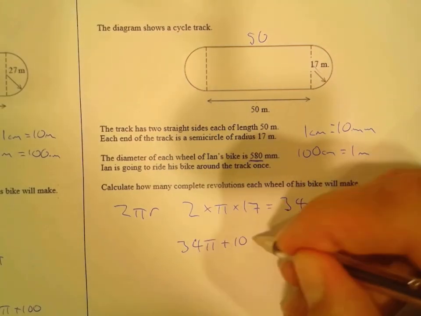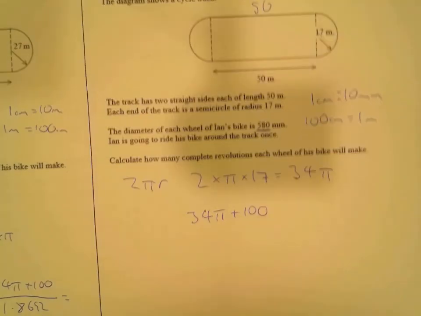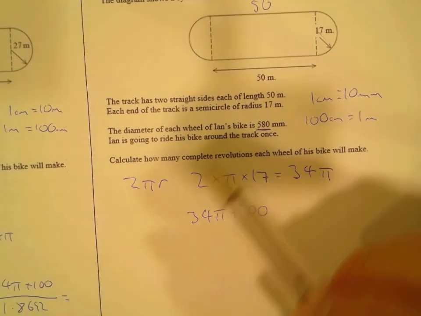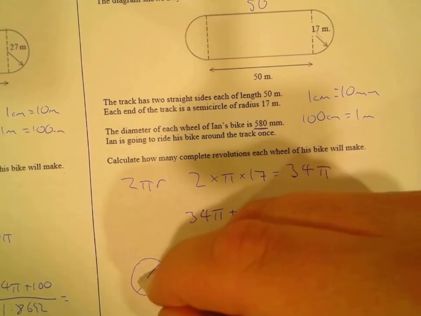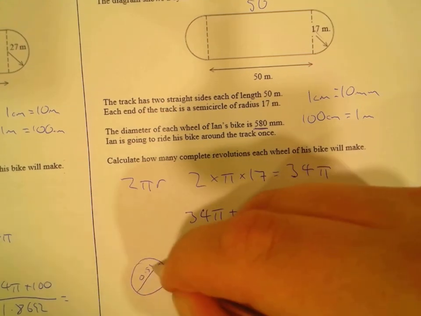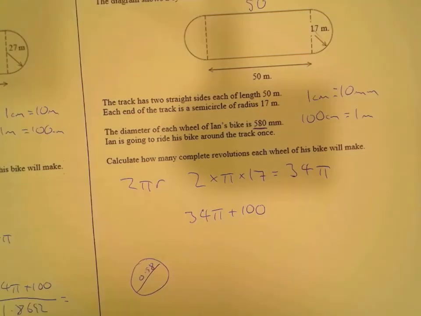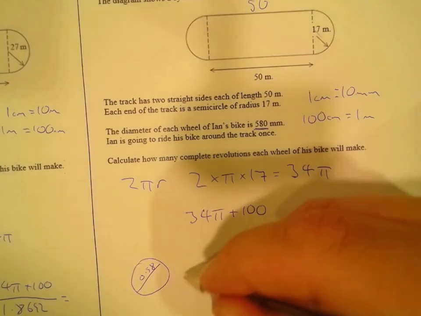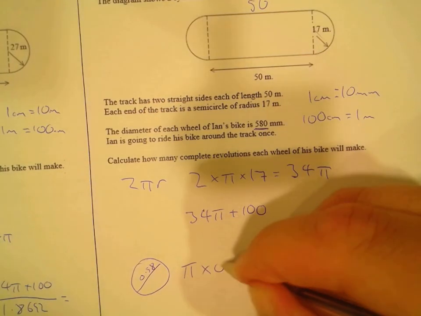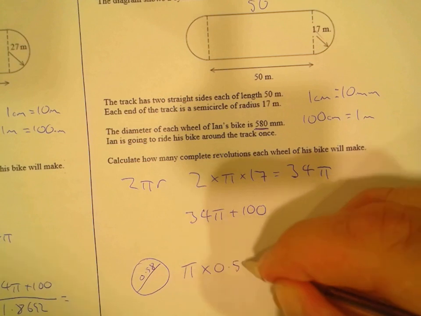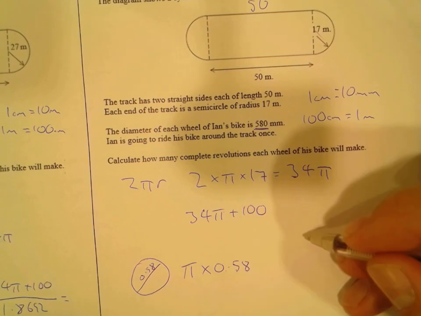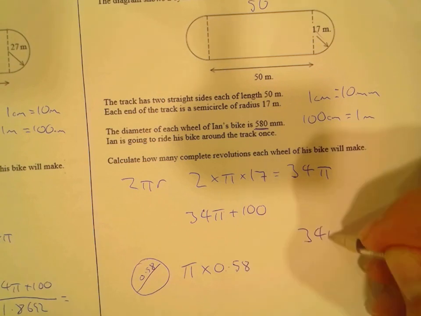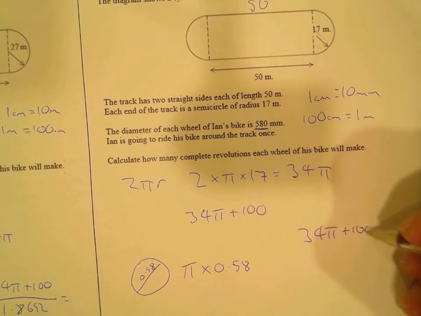Then I need to work out the circumference of the wheel. The diameter is 0.58, because the whole conversion process would have gone through up here, so I'm going to have pi times 0.58. The value of this and the value of this are the two key ones. So I end up doing 34 pi plus 100 divided by pi times 0.58.